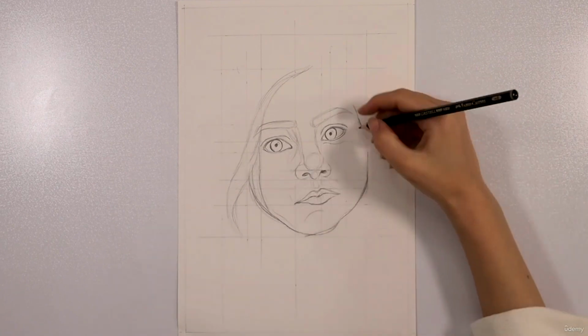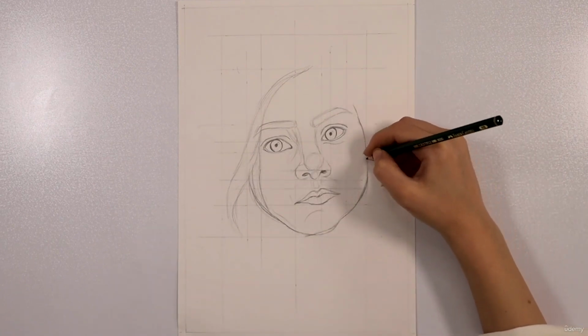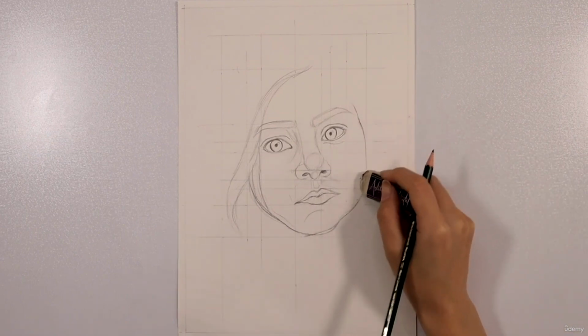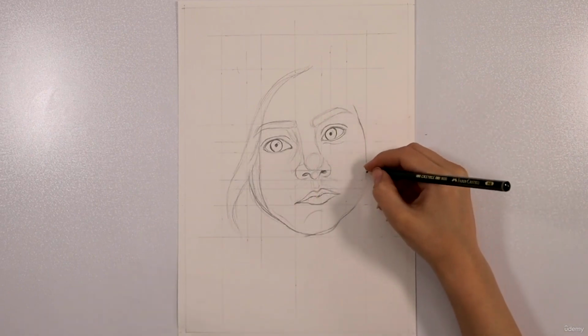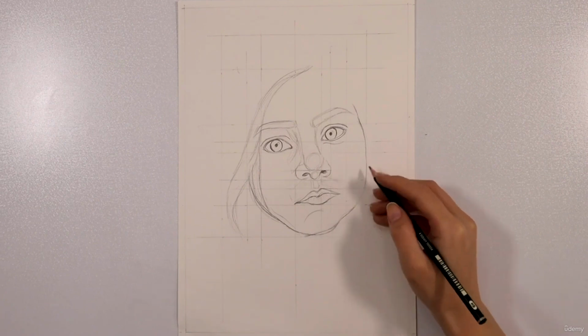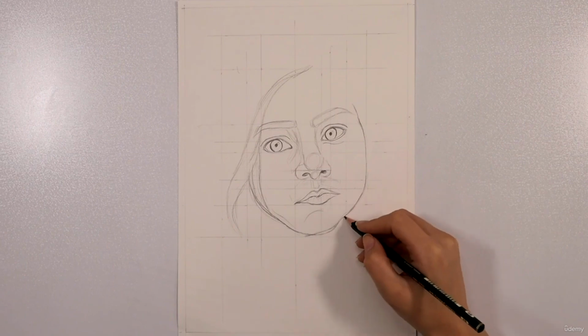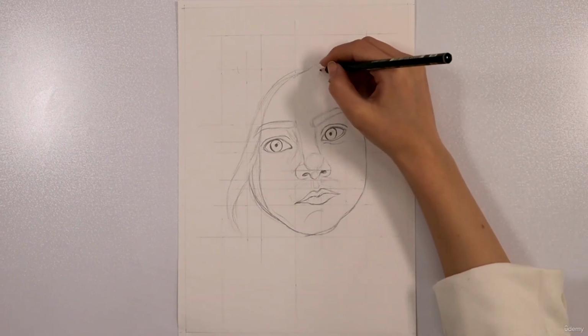Now I'm going over the right-hand side another time, just editing it a little bit. I want to also draw that part of the hair on the right side, just to show that nice outline and the figure of the face. Keep observing your model image and keep applying your lines as you see them.